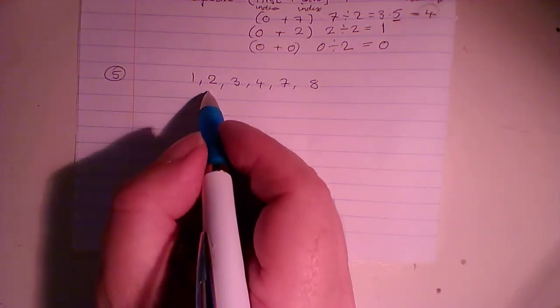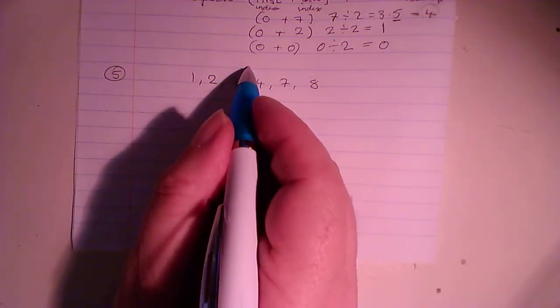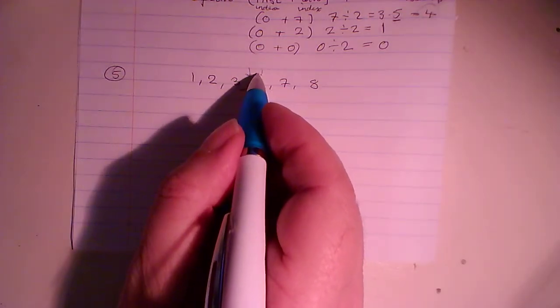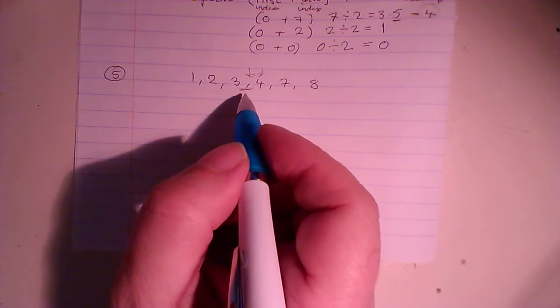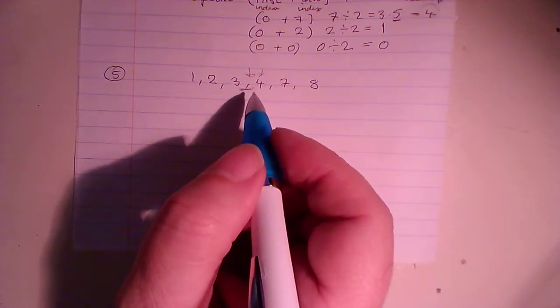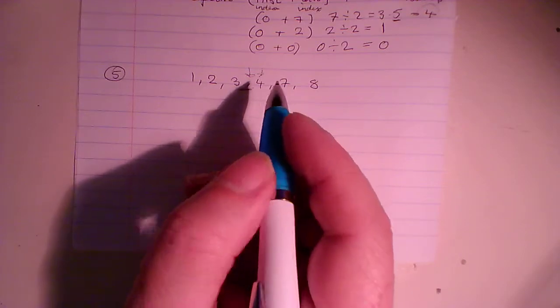So I need to find the middle element in my list. Well, it goes between these two, so I'm going to round it up and look at that one. I didn't even need to do the maths on this, and this is how you should approach it on your exam paper.